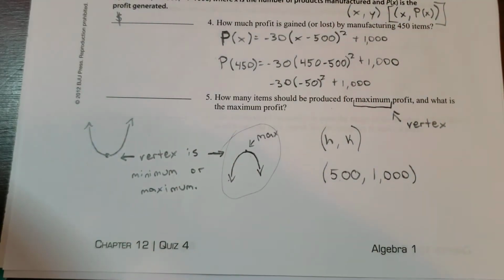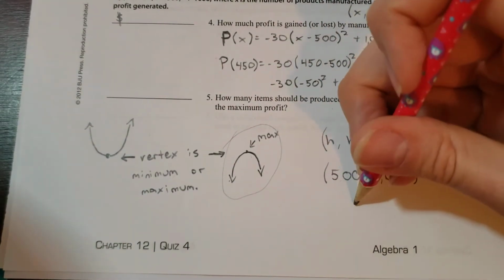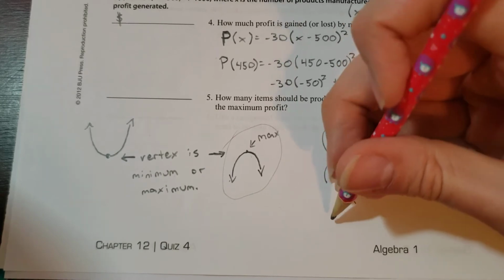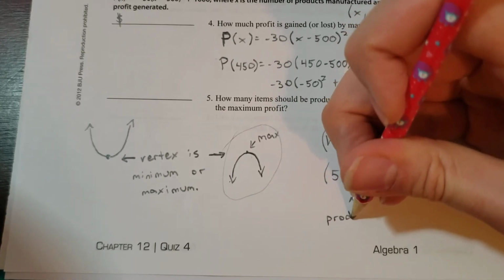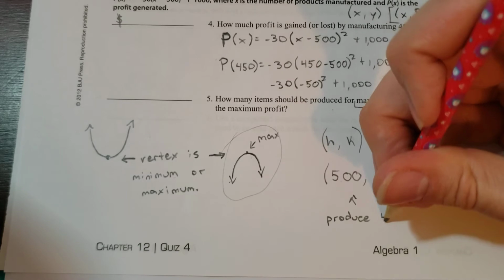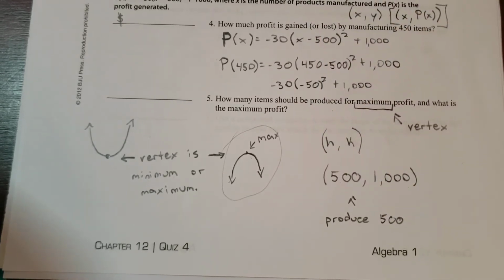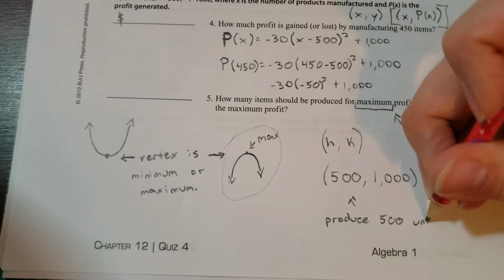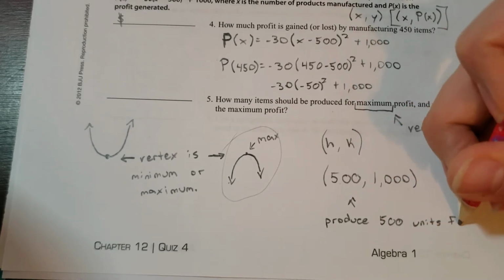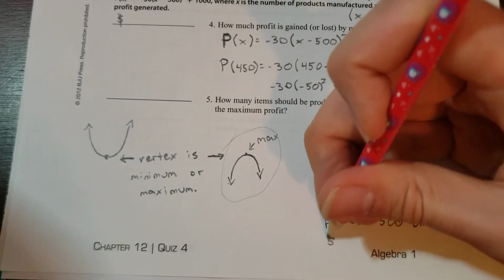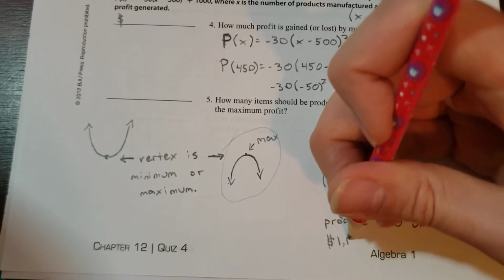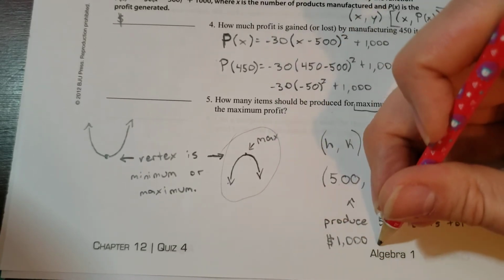So what this is saying is that they should produce 500 units of toys or whatever for $1,000 profit.